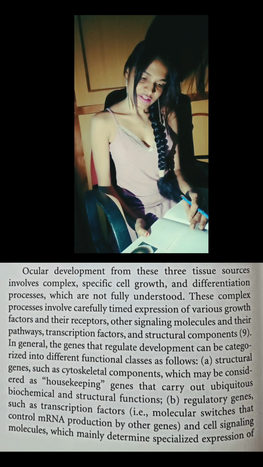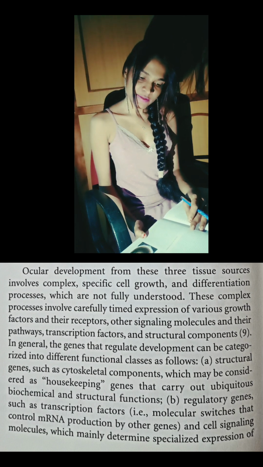Structural genes, such as cytoskeletal components, which may be considered housekeeping genes that carry out ubiquitous biochemical and structural functions.